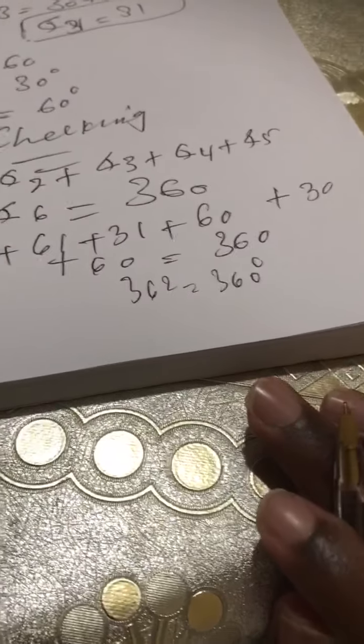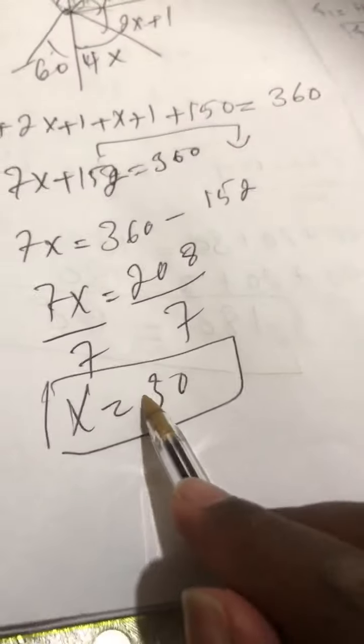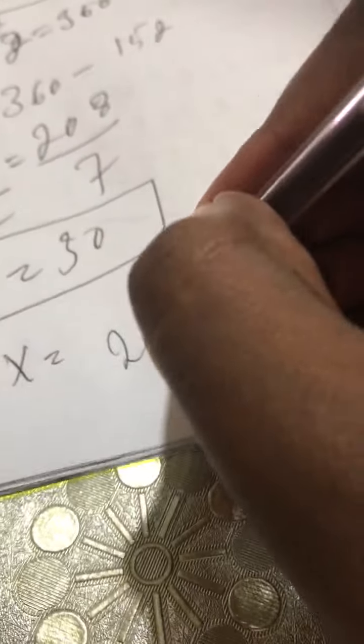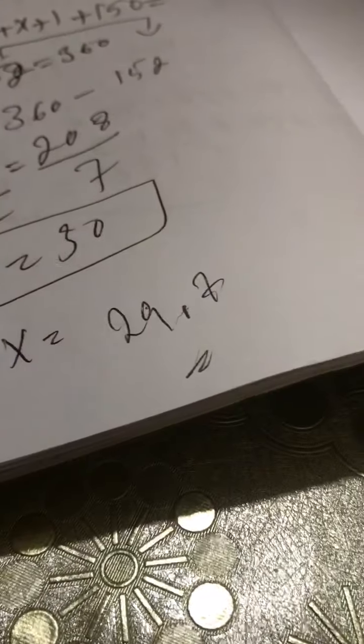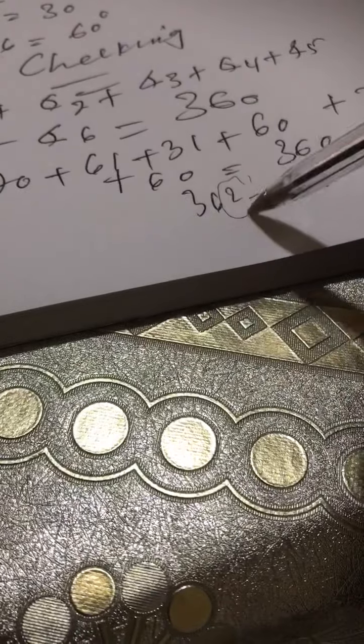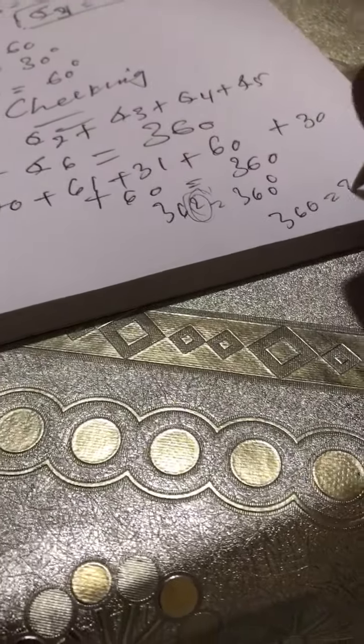So does that mean my answer is incorrect? No, it's not incorrect. Because if you remember, when we got x as 30 degree, the value of x was 29.7, but I rounded up and made it 30 degree. The actual difference was 0.3. That 0.3 makes the difference of the two degree angle. But if you round it, then you say 360 degree equal to 360 degree.